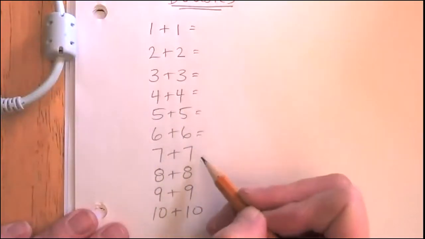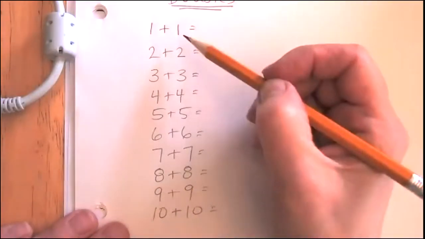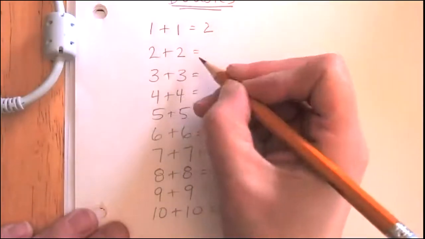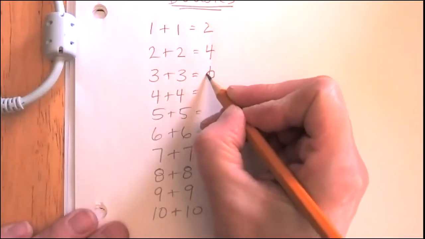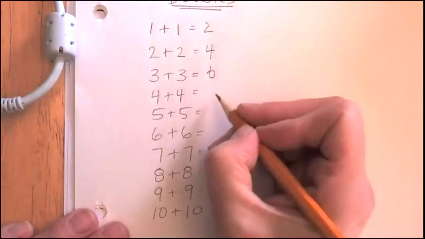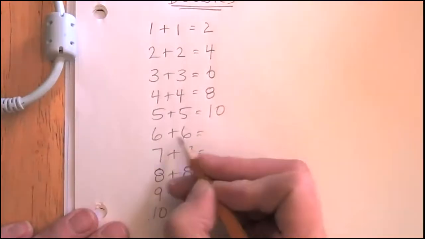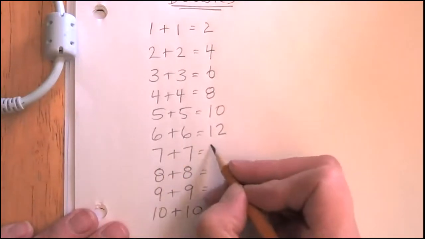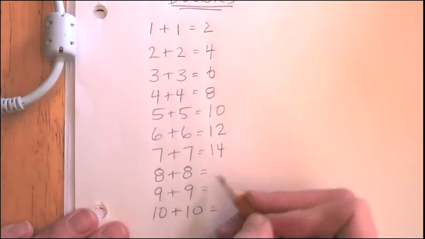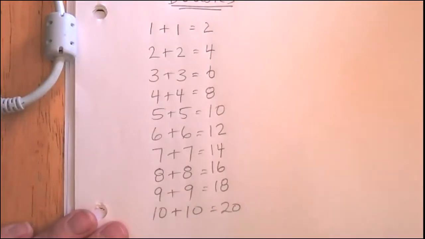All right. So most of you should know these right away. So 1 plus 1 is 2. 2 plus 2 is 4. 3 plus 3, 6. 4 plus 4, 8. 5 plus 5, 10. 6 plus 6, 12. 7 plus 7, 14. 8 plus 8, 16. 9 plus 9, 18. And 10 plus 10, 20.